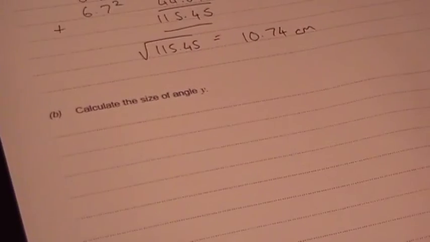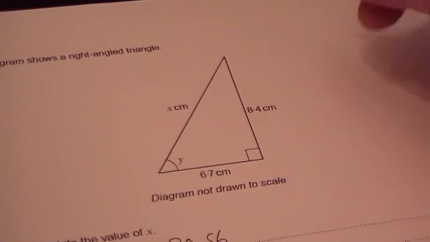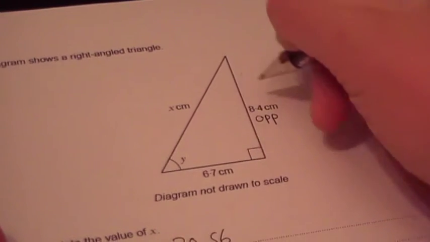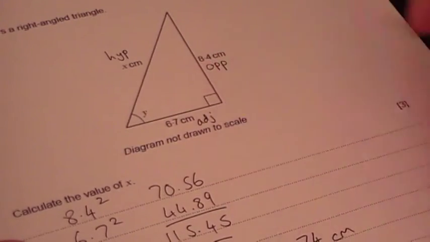A little bit of trigonometry to finish then. Calculate the size of angle y. As you know, you've got to label up the sides first. So you need to know your adjacent, your opposite, your hypotenuse, etc. Let's start off by doing that then. So I've got opposite the angle. Hypotenuse I've just calculated, and I've got the adjacent here.